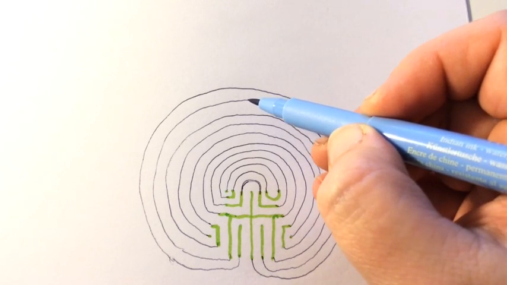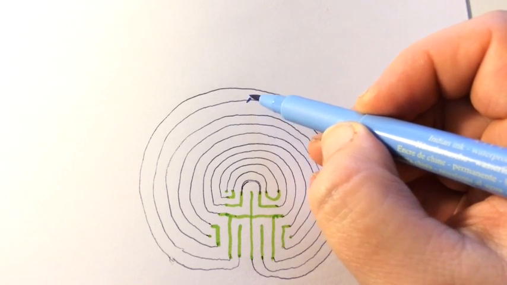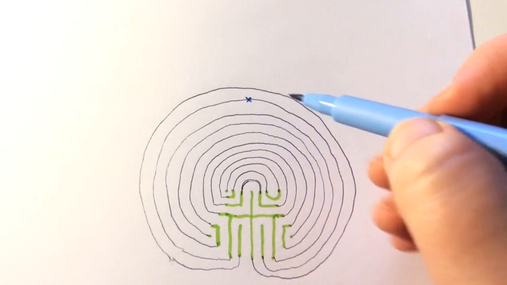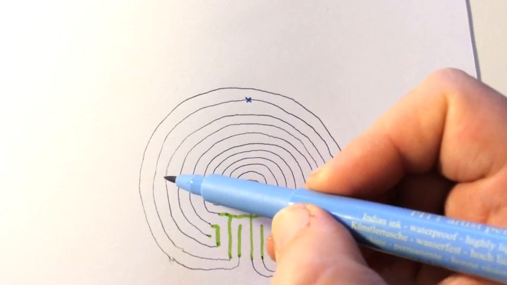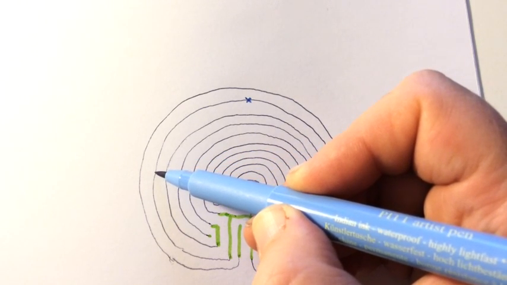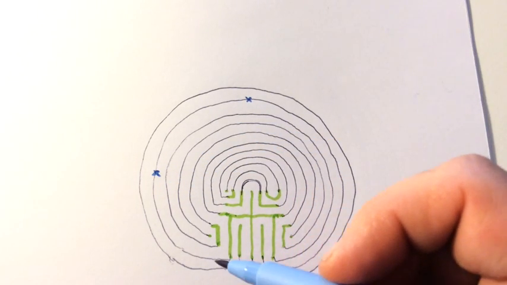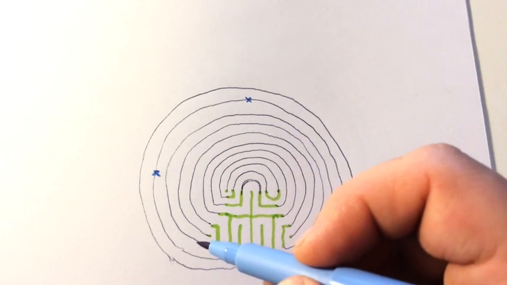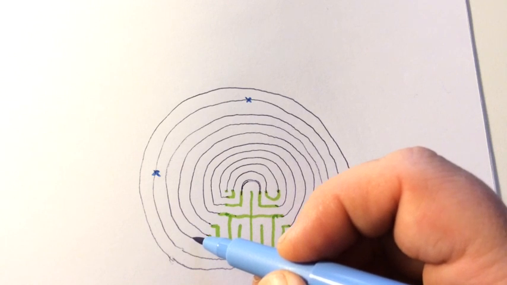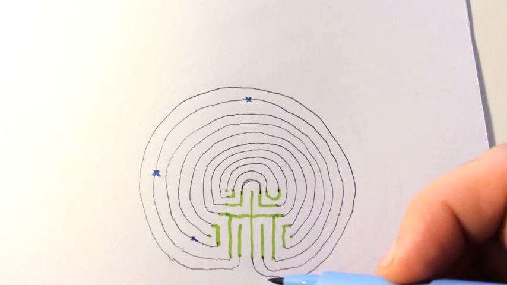So the first measuring point I measured out here on the 10th line or circuit. It went on the 10th out here as well. Down here it crosses the second one and then goes down quite a bit.